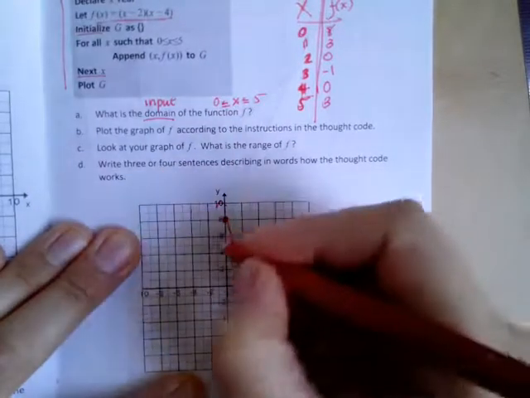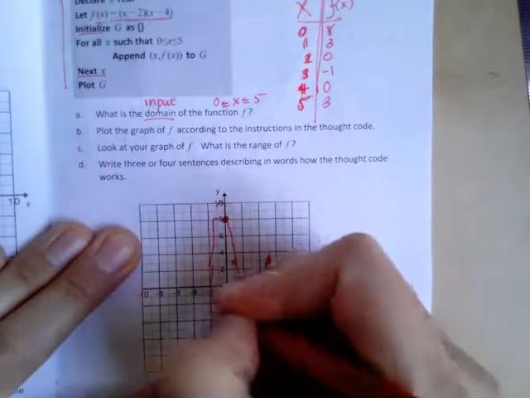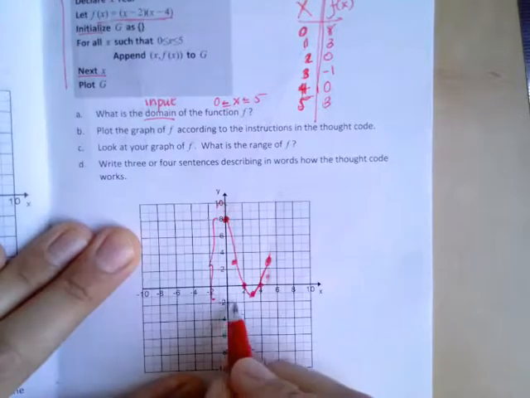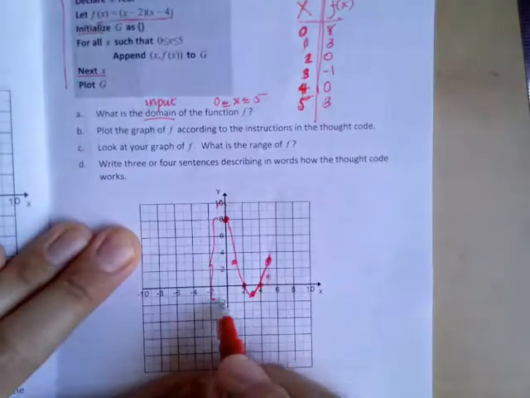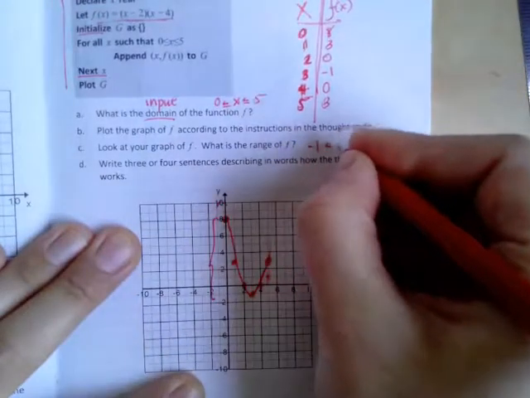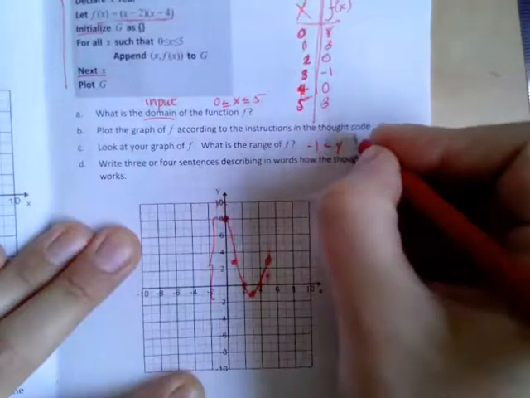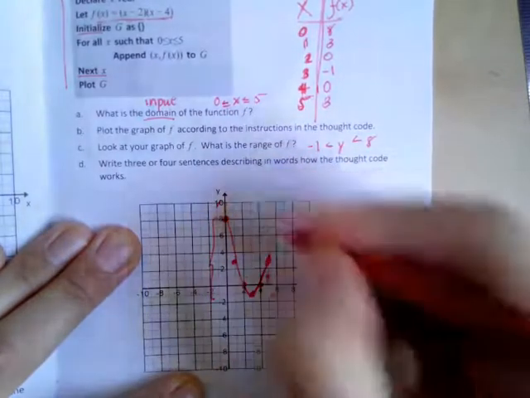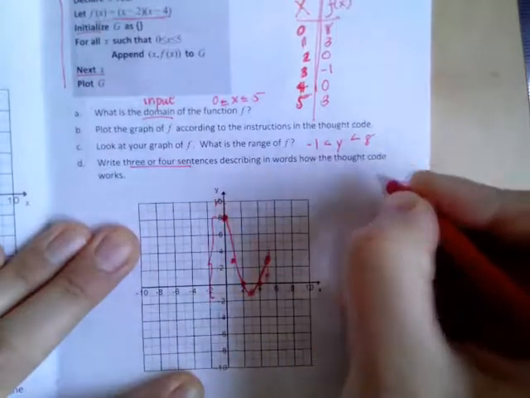What is the range? The range is the output values. So the lowest output value is negative 1, and the highest output value is 8. So the range is from negative 1 to 8. Write 3 or 4 sentences describing in words how the code works.